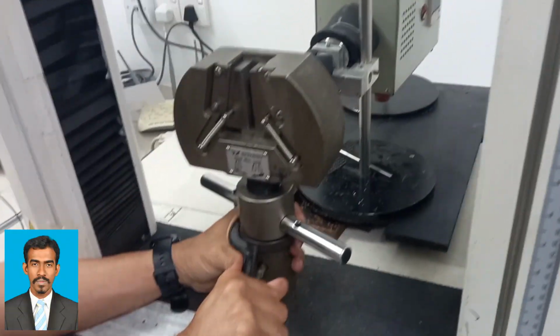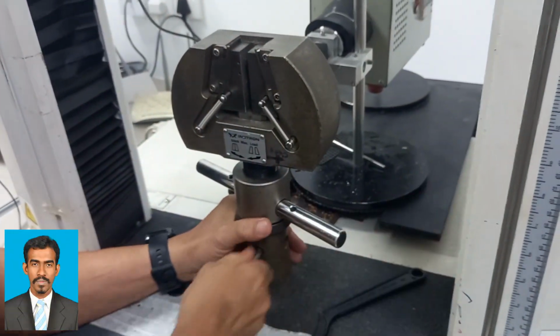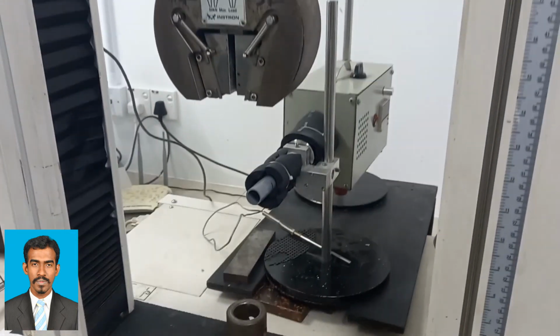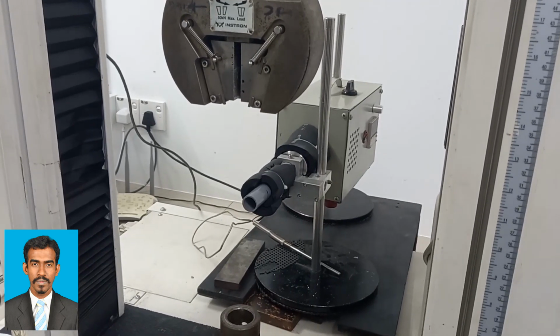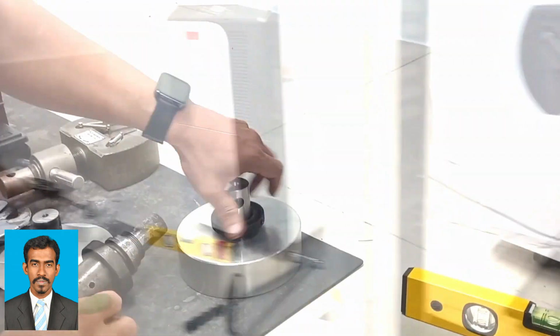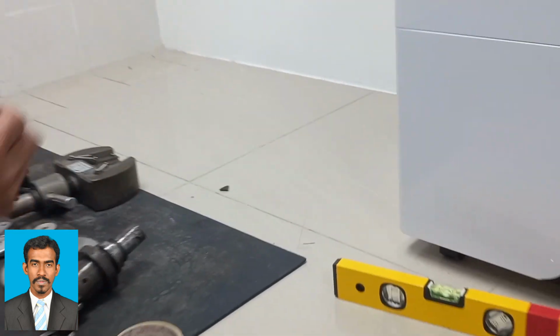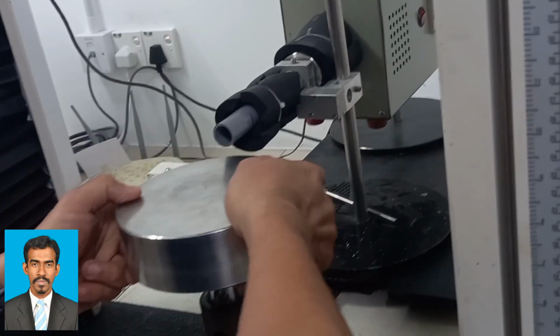Compression test. Compressive testing shows how a material will react when it is being compressed. Compression testing is able to determine the material's behavior under crushing loads and to measure the plastic flow behavior and ductile fracture limits of a material.